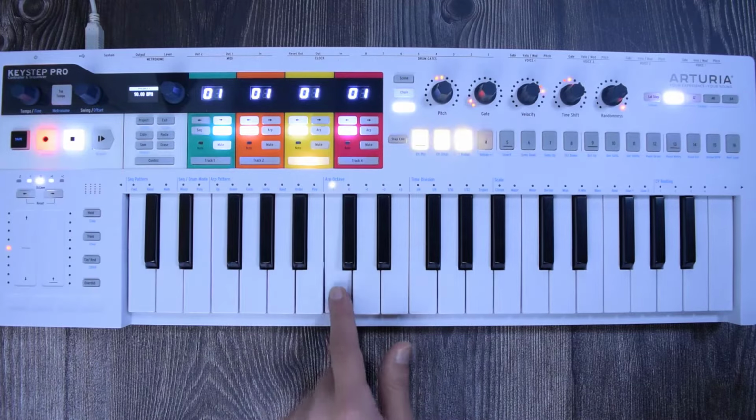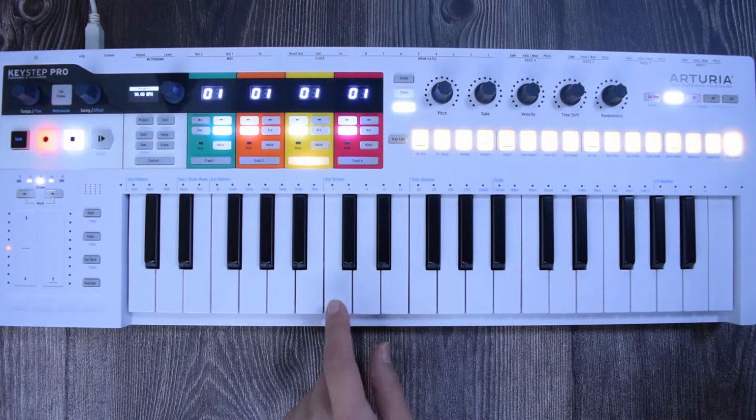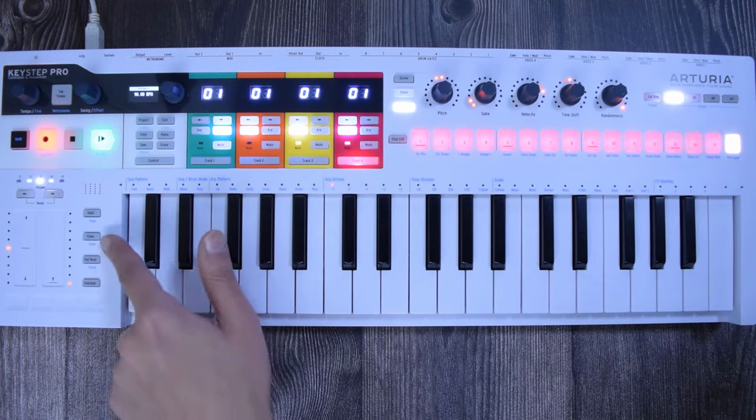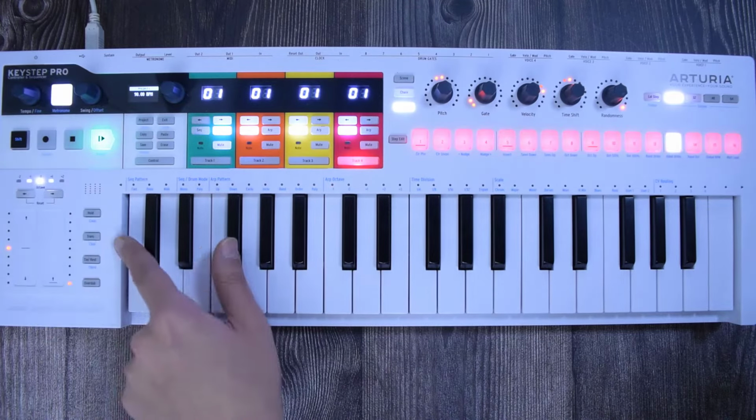So I'm going to go there and just do step recording and record 16 of the same. Now this one is playing a C, this one is playing a C. If I go to this one and I do transpose, for now I'm just going to turn off the rec.